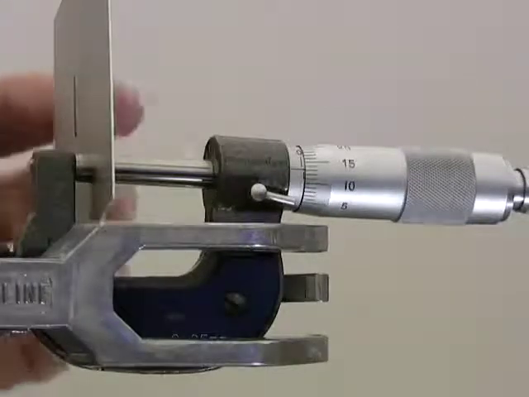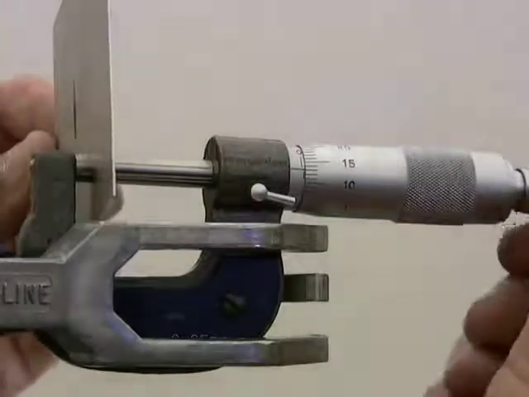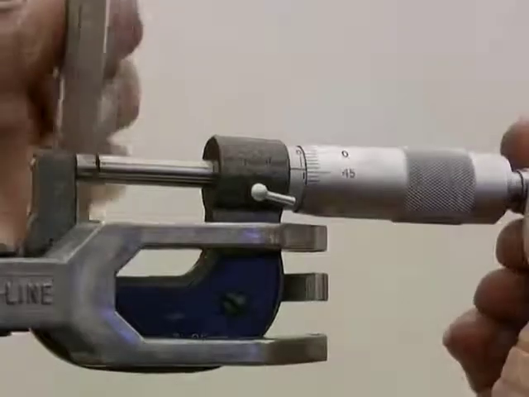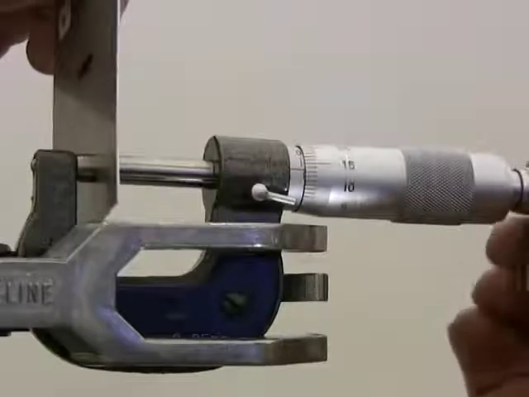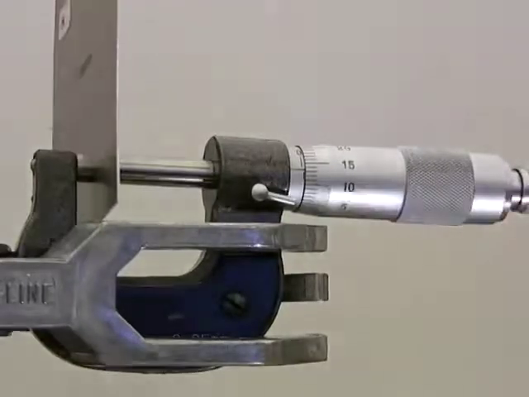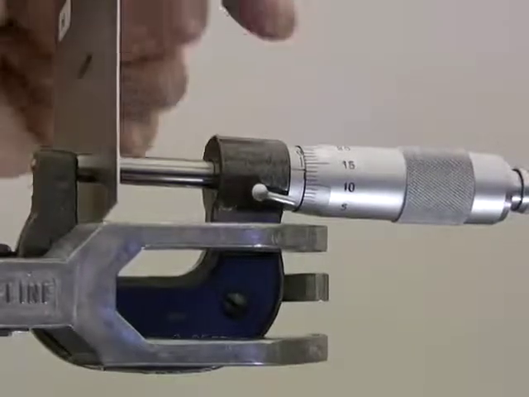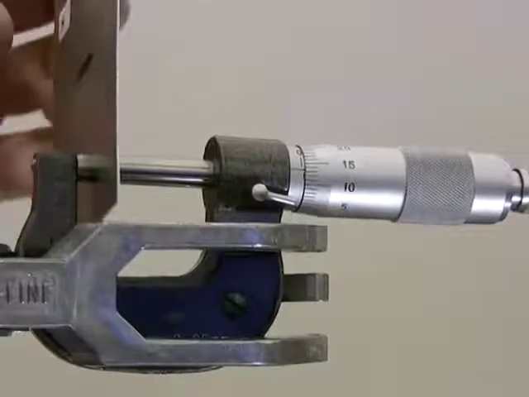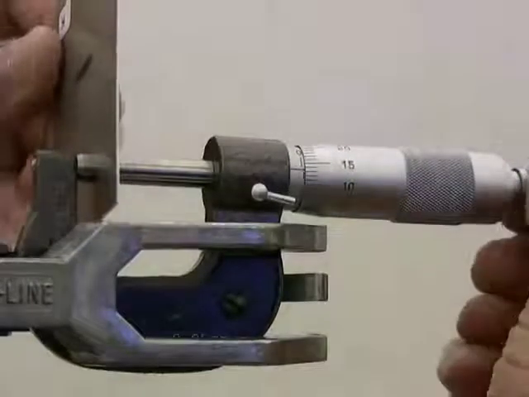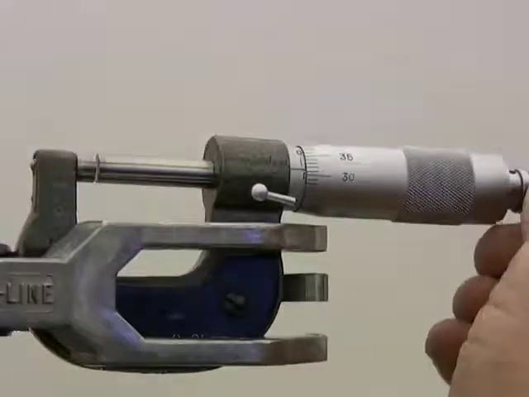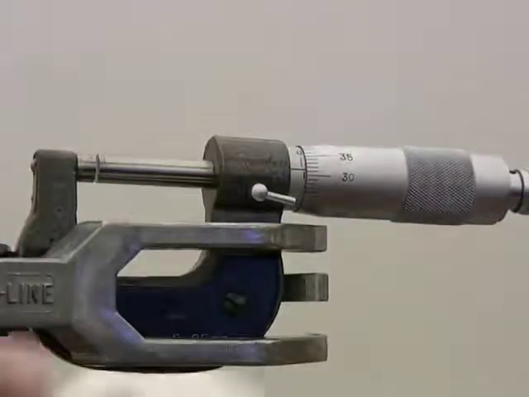Alright, I'm going to change it to a different position. We got one reading. I'm going to change it to another position, and you take the reading now. Alright, that's the second reading. Take the linear scale reading and the round scale reading. Done? Alright, I'm going to now go to sheet number 2.